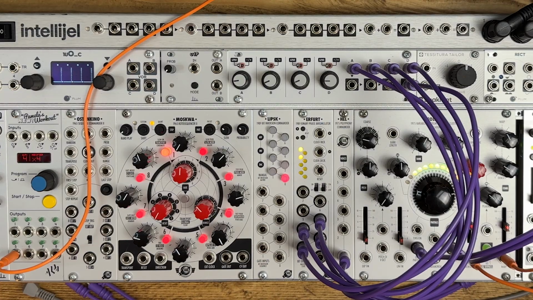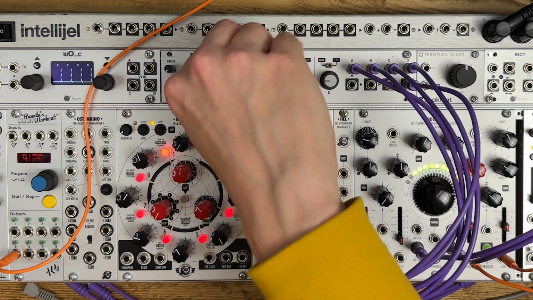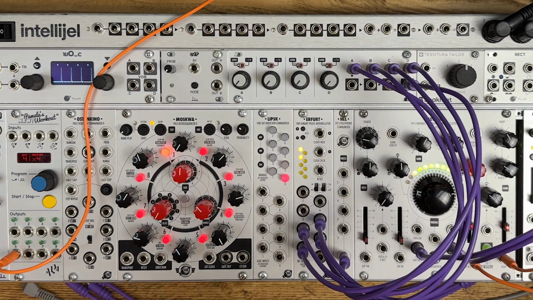Okay, for this patch I'm going to explore using Erfurt as a melodic sequencer by taking 4 of its bit outputs, attenuating and mixing them, and then using that as a volt per octave sequence to power a voice. In this case it's going to be a Dessa.